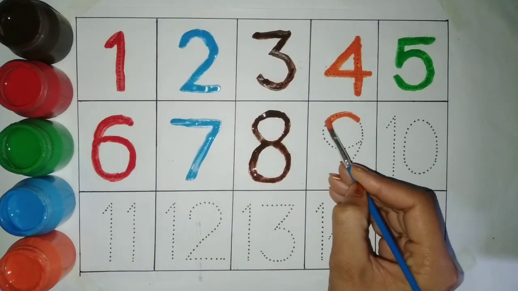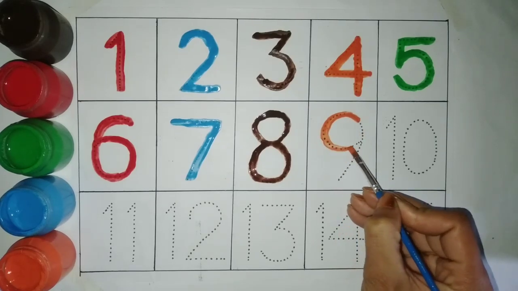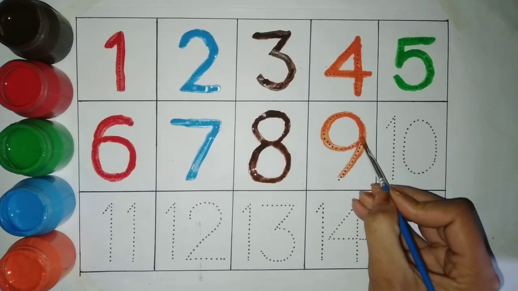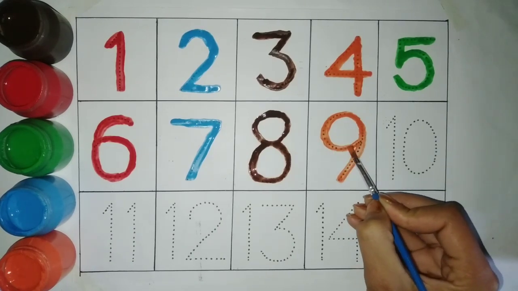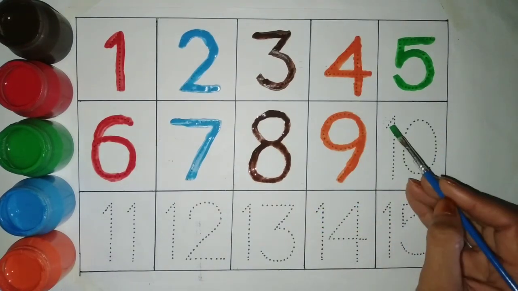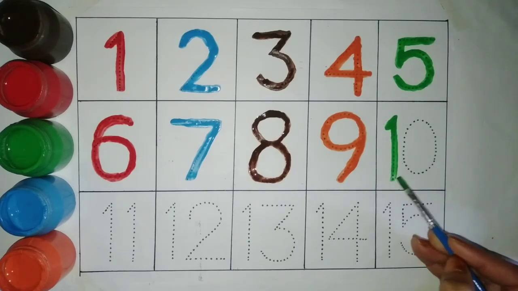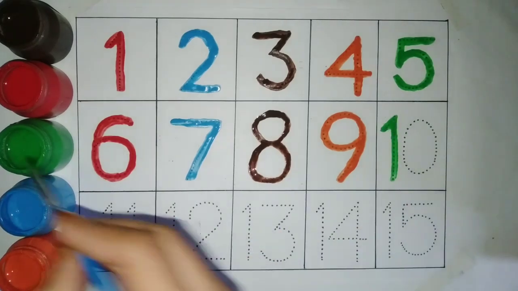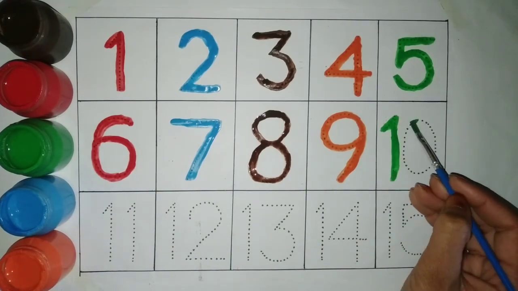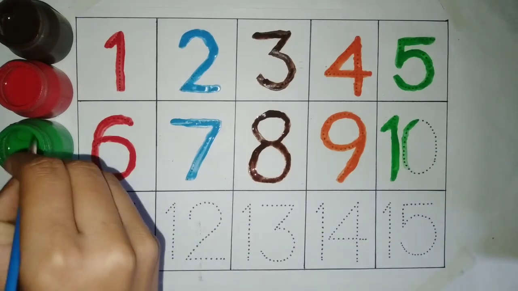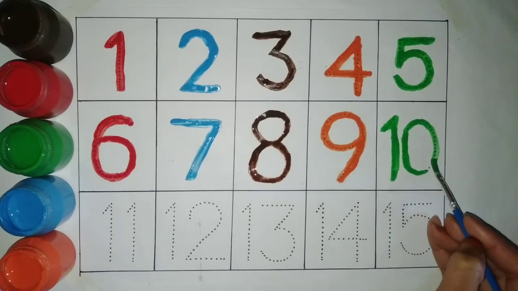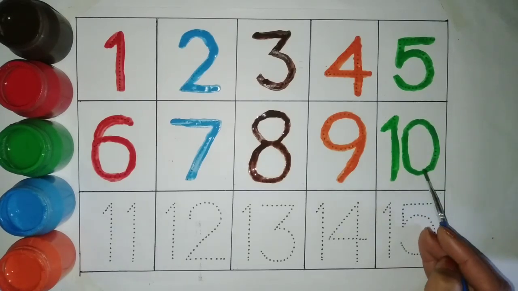Orange color. This is 9. Kids, this is 9. This color is orange. 9. Green color. This is 10. Kids, this is 10. 1 and 0. This is 10. Green color.